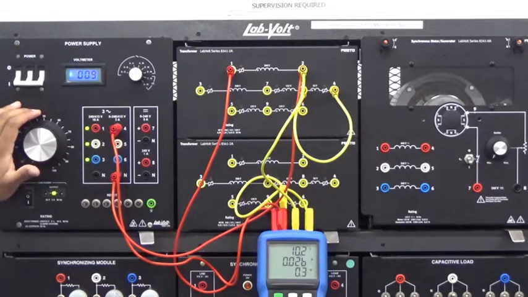Okay, please record. Next, 20 volts. Okay, that's 20 volts.